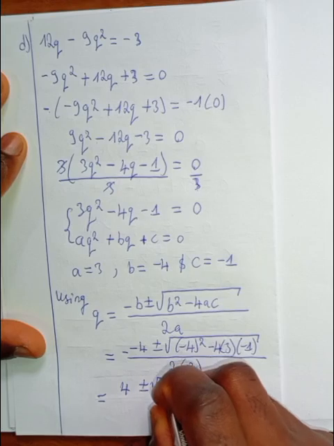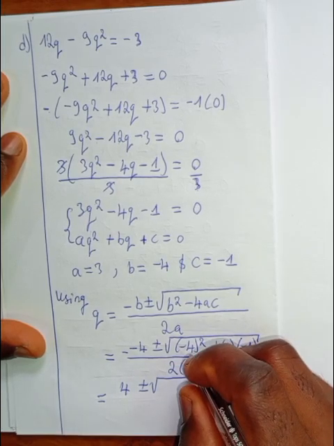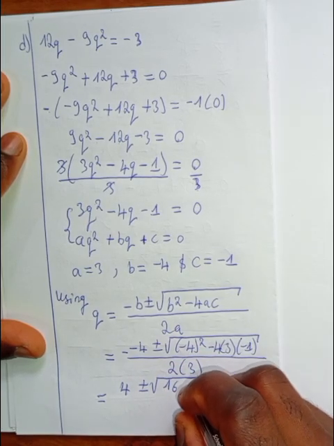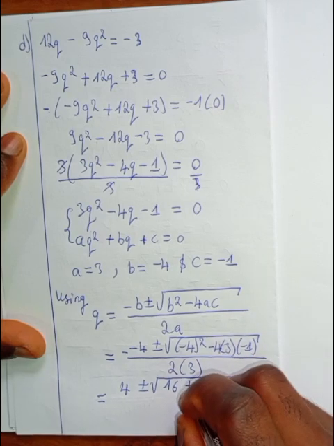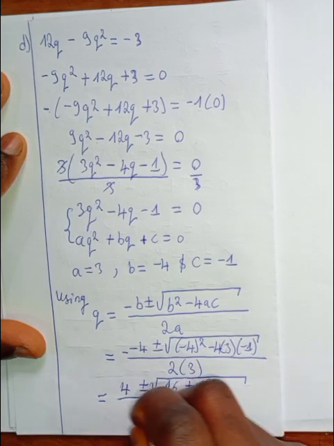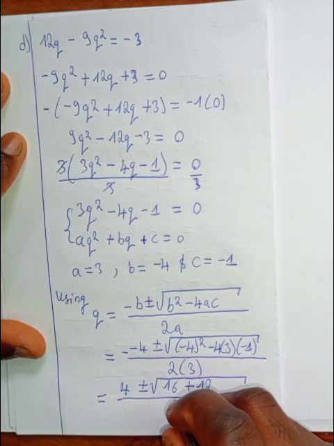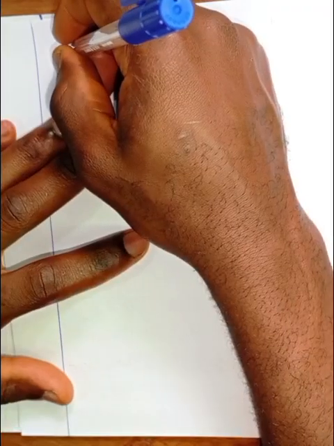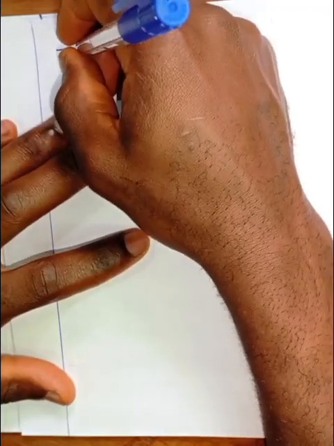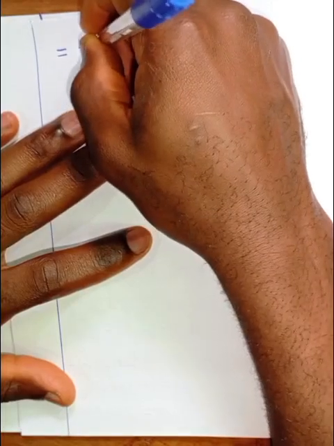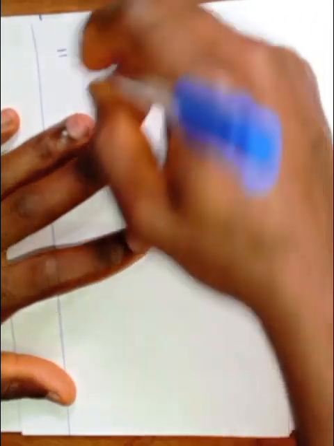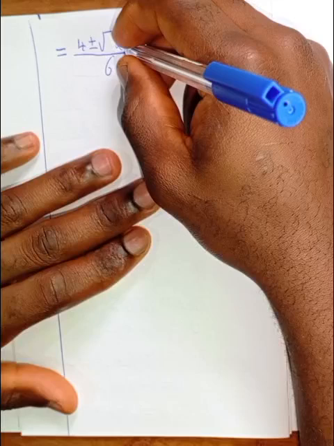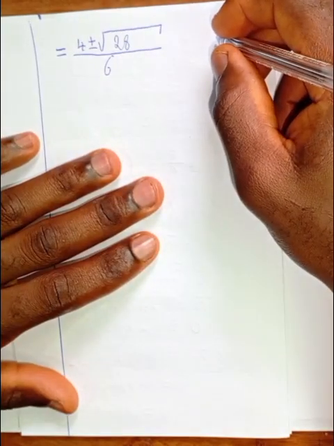4 plus or minus the square root of negative 4 squared gives us 16. Negative 4 times 3 gives us negative 12. Negative 12 times negative 1 gives us positive 12. 16 plus 12, divided by 2 times 3, which gives us 6. This will simply be equal to 4 plus or minus the square root of, we know 16 plus 12 gives us 28, all over 6. You'll see 28 here is not a square number.